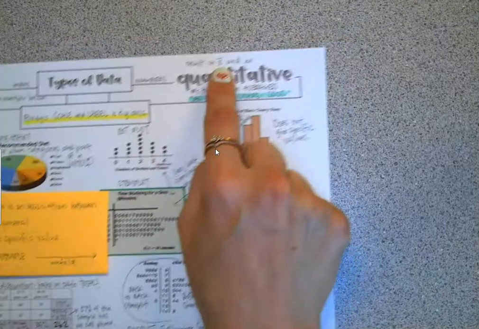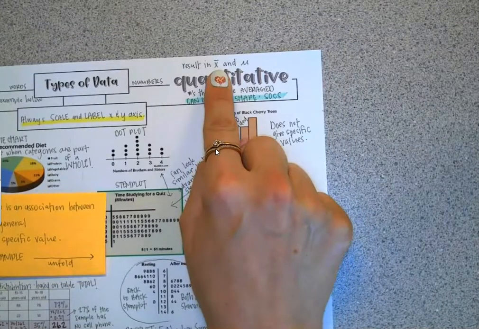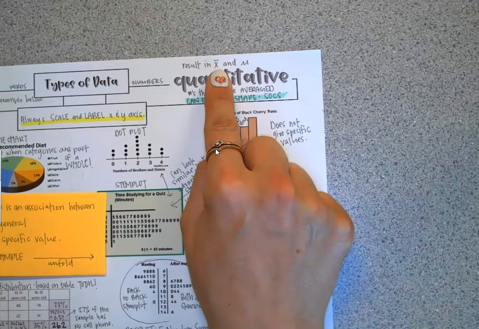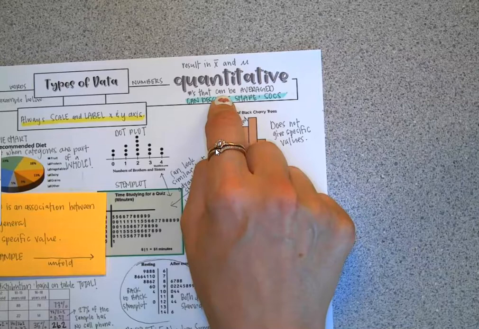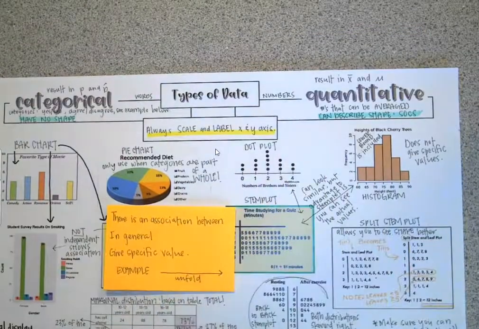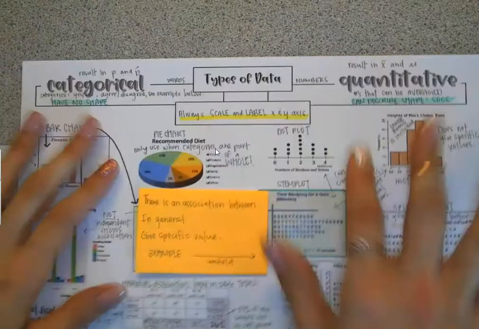X bar and mu, we've done the same things for X bar and mu. So we've estimated them, we've made confidence intervals, we can do hypothesis tests about them. X bar and mu come from quantitative data sets. Then lastly, we're comparing them at the same time at this point.